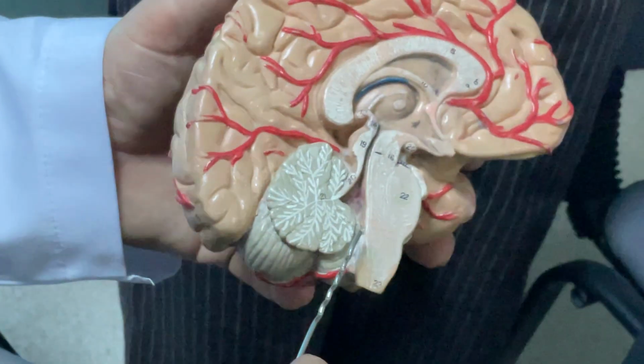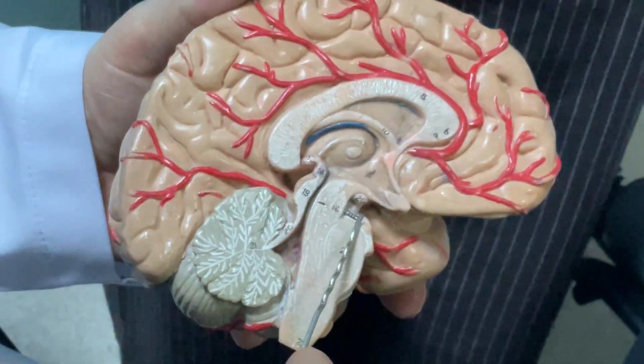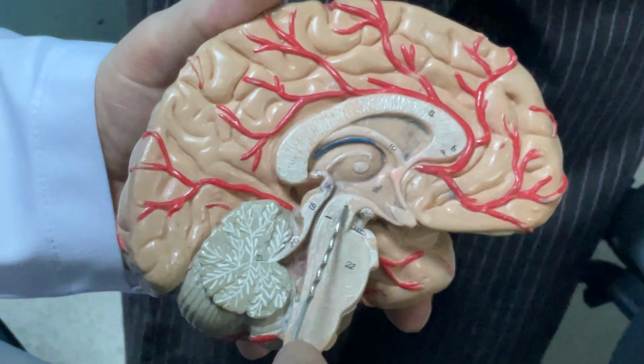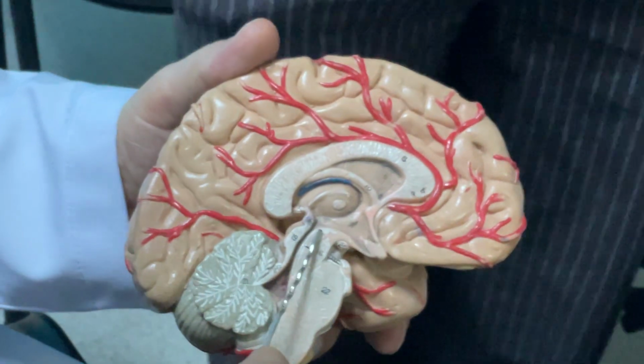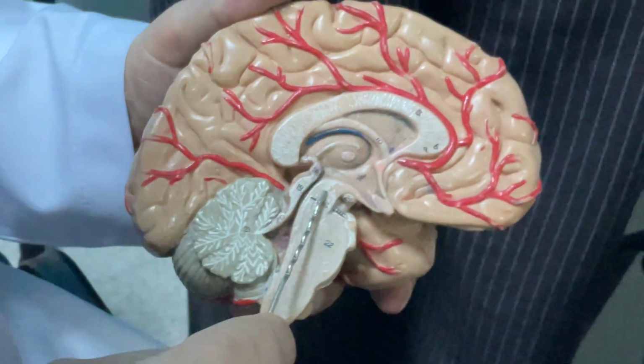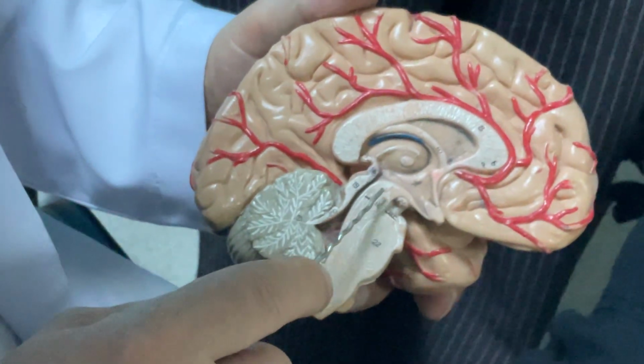And here is the pons. Here is the mesencephalon. Name the nucleus found here. 3 and 4. Not the cranial nerve nucleus, another nucleus. Substantia nigra.